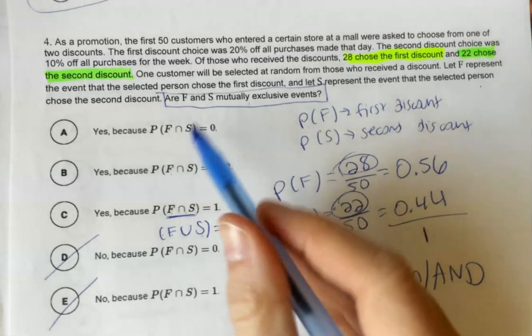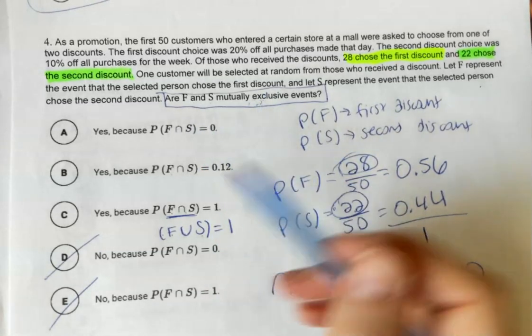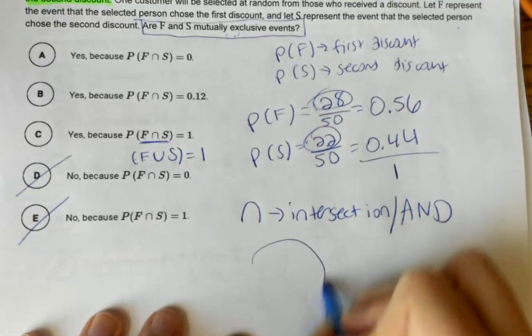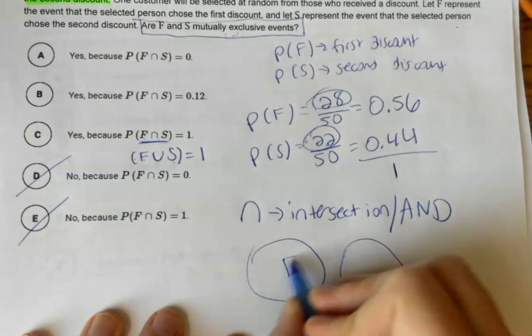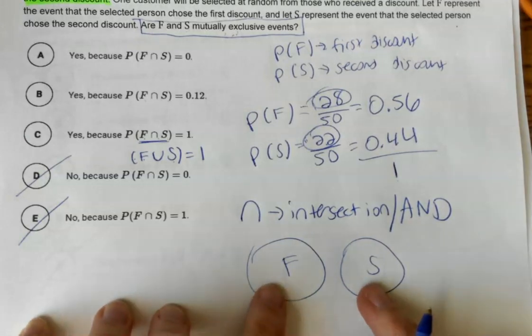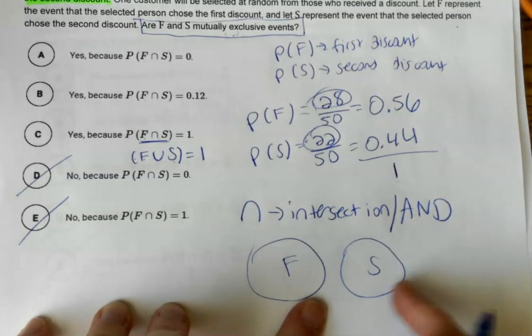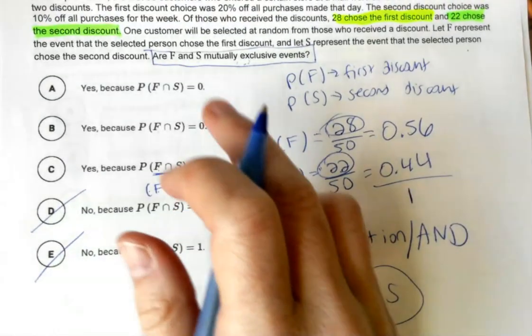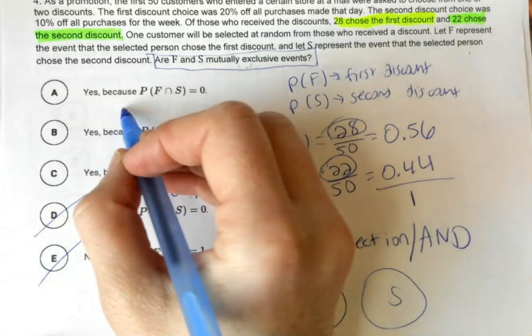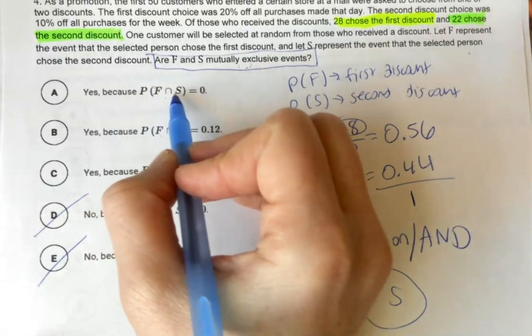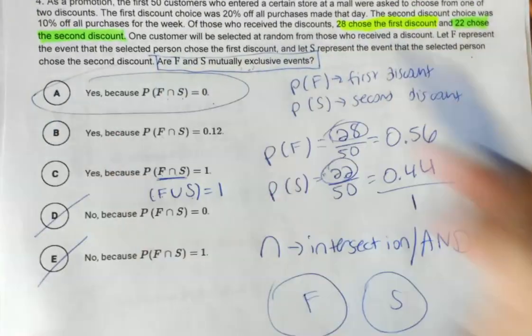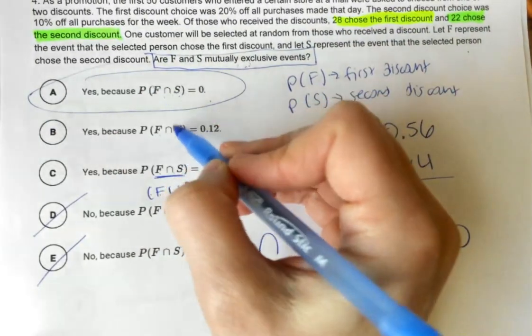So if I have two mutually exclusive events, they never intersect. Remember, the Venn diagrams are like two circles next to each other. They never intersect. So I don't actually have an intersection, which means A would be my answer. Yes, they're mutually exclusive because F intersection S is 0, meaning that there is no intersection. So that's why you have to be careful with the notation.